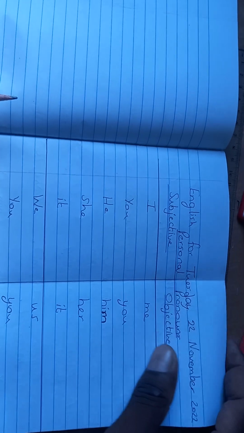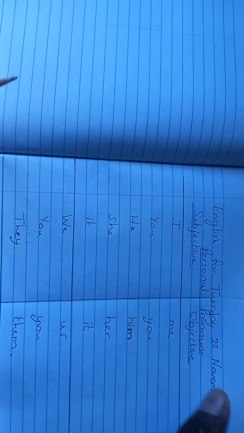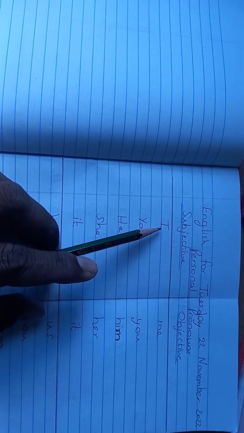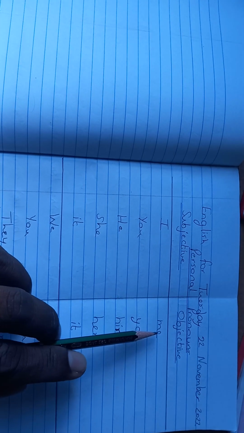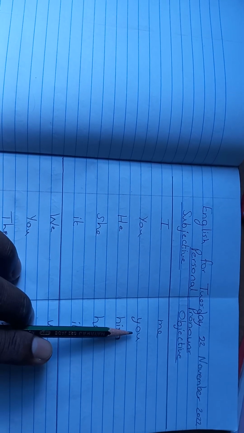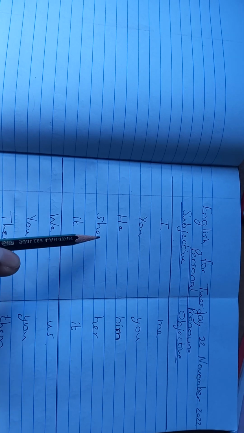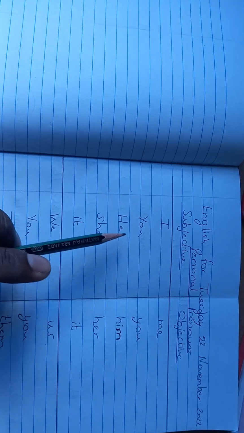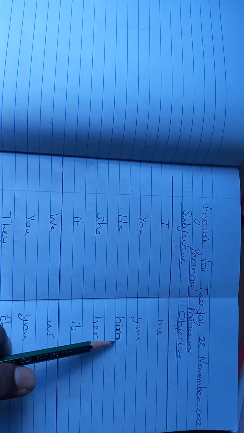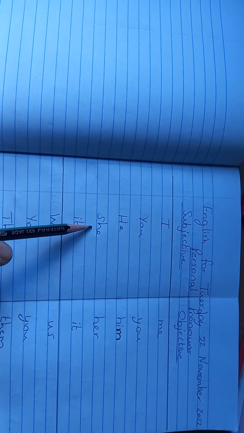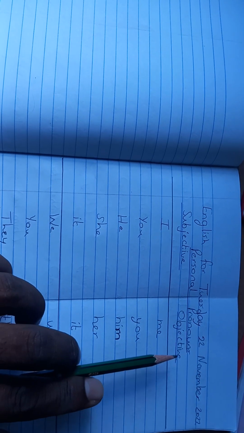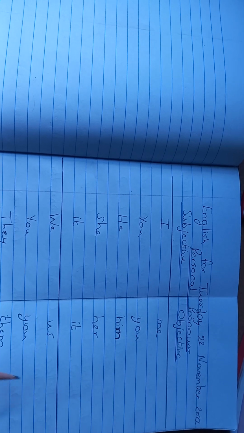Alors, you do remember the pronouns that you have learned earlier. Here we have I as subjective pronoun, and the objective one becomes me. I, me. You stays you. What about he? He is the subjective personal pronoun. He, when it is objective, becomes him. What about she? She becomes her as an objective personal pronoun.